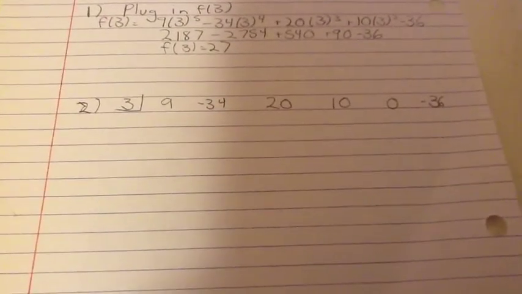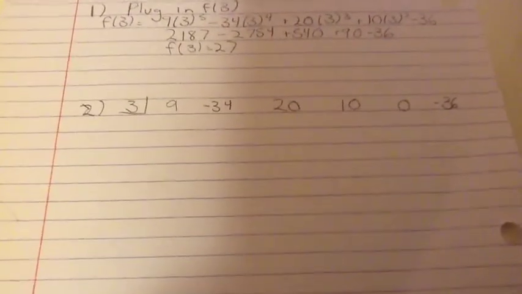Now for the next portion. Our next method is using synthetic division. This is easier than long division and is possible simply because we are using a linear divisor. So do it like so.